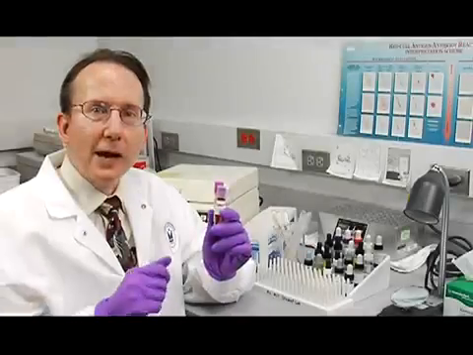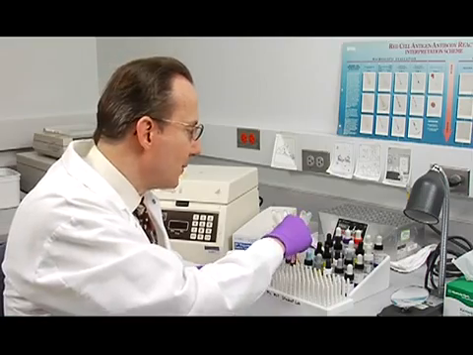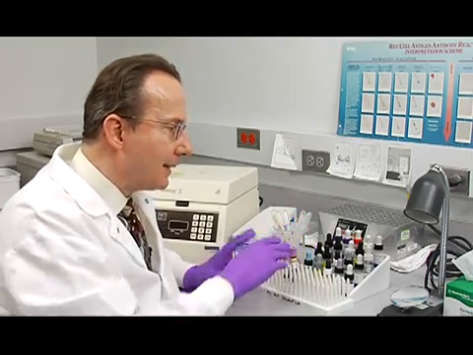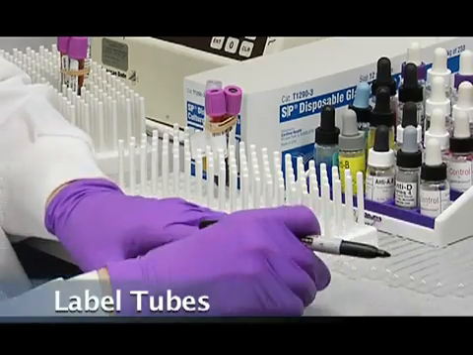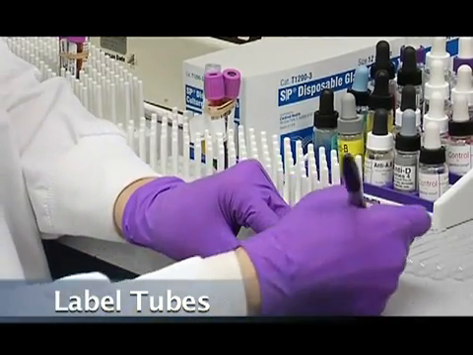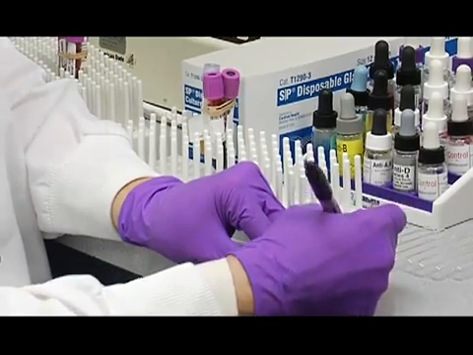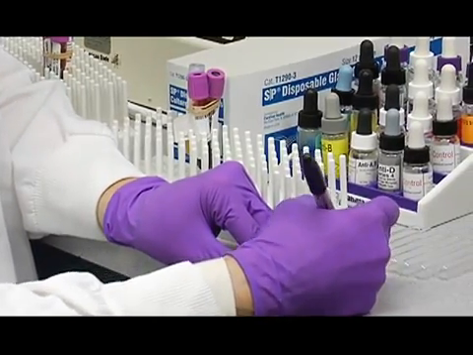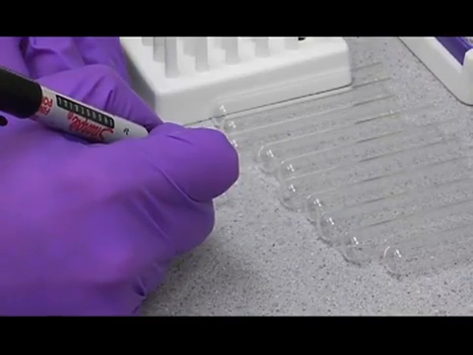Now I'm going to show you how to do an ABO-Rh test procedure. Put your patient sample right here, and the next step is to label your tubes. Make sure you label them as outlined in your laboratory manual. We're going to label these with the initials of the patient. For confidentiality, we'll just make up some initials for this today.